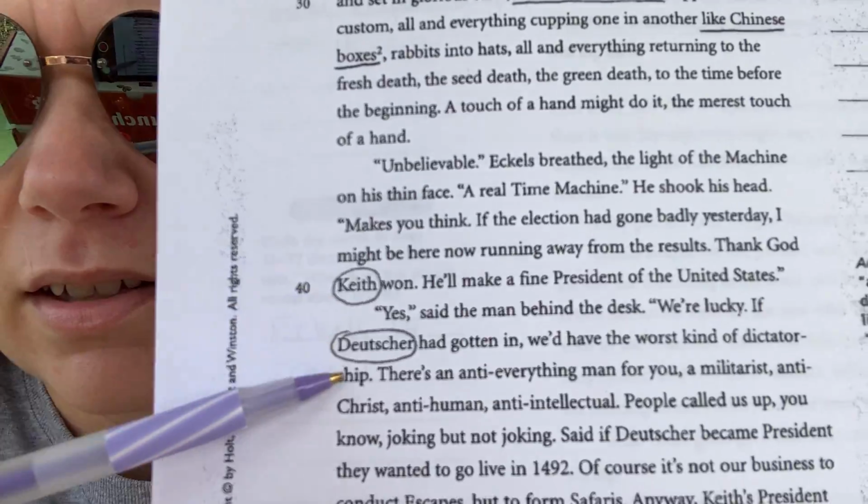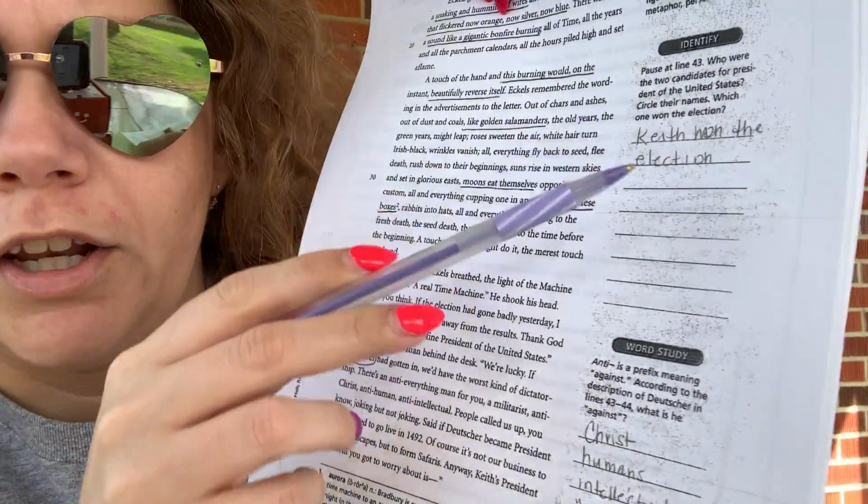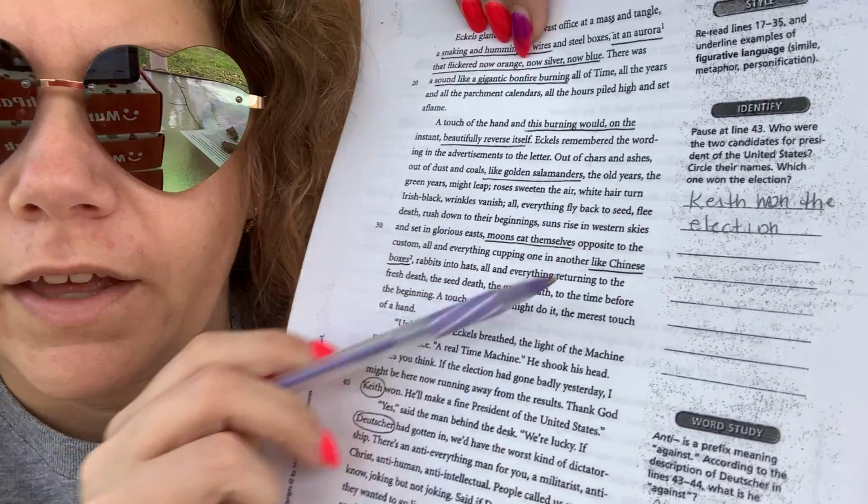Okay, the next one, it says, pause at line 43. Who were the two candidates for President of the United States? Circle their names. The names are right here. Keith, and this looks like a German name, I say Deutscher. And then we know that Keith is the one that won the elections. That's what you want to put there.